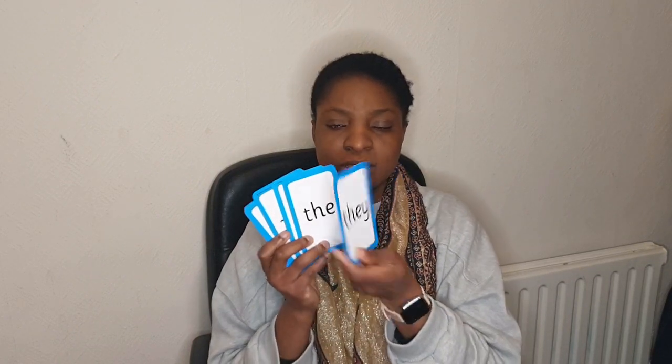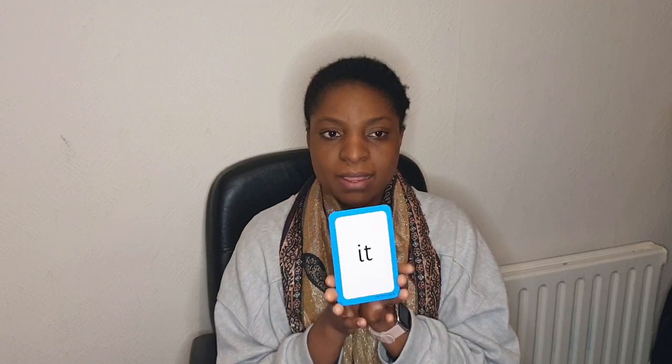Also, another thing I did was, I've got cards like this. These cards have high frequency words on them, and you can buy them from Amazon. I just bought loads from Amazon. If we're learning the high frequency word it, I'll place this somewhere in the house, in the place where we usually spend time, which is my sitting room. I place this on a bookshelf where it's very visible.